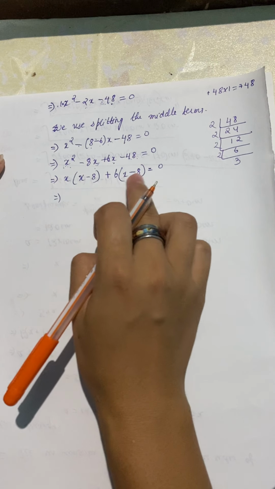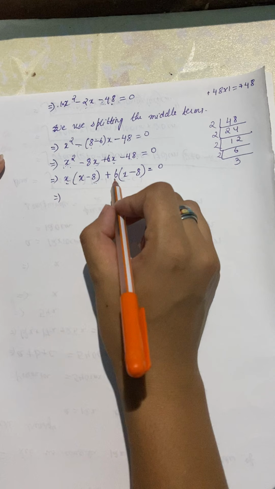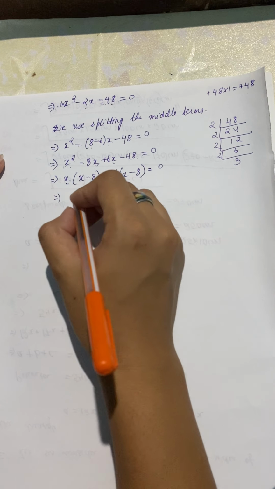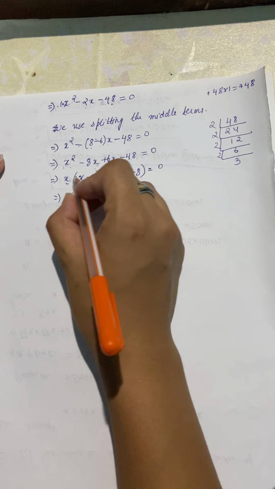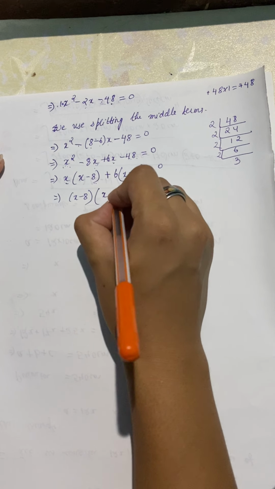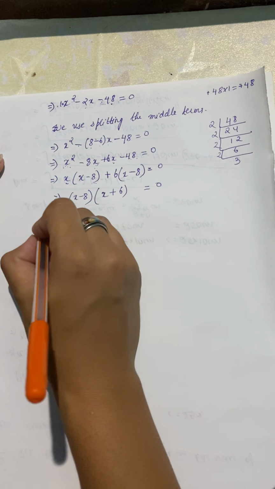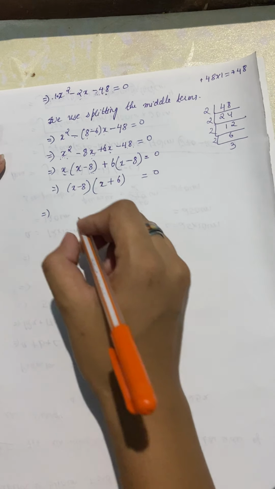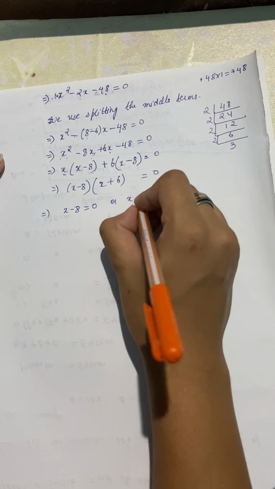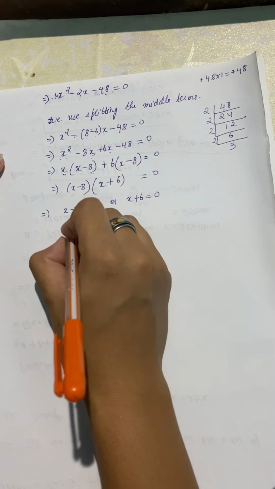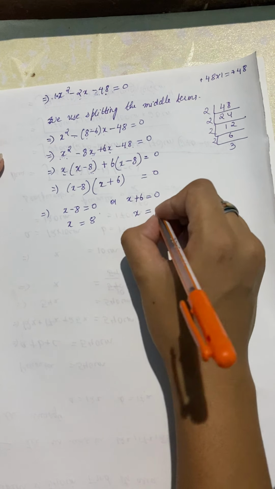So you see what is the common value between them, in this given equation and this given equation. What is common to both of these? It is x minus 8. So if I take x minus 8 from here, what am I left with? X plus, if I take x minus 8 from here, what is left? 6 equal to 0. Therefore, this will give us the value of x. Clear? So x minus 8 must be equal to 0, or x plus 6 must be equal to 0. So x, if you take 8 to the other side, you get plus. If you take plus 6 to the other side, you get minus 6.